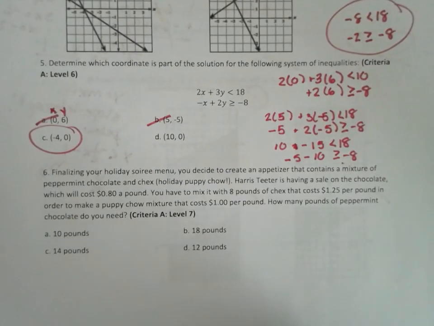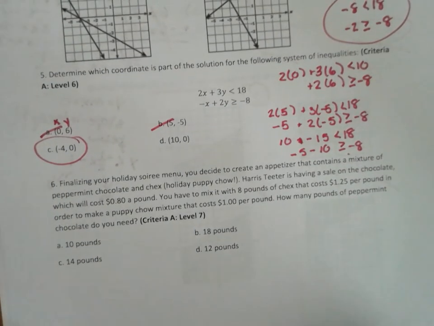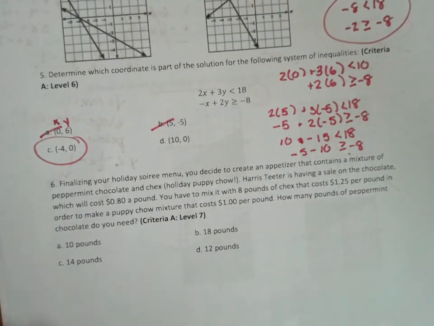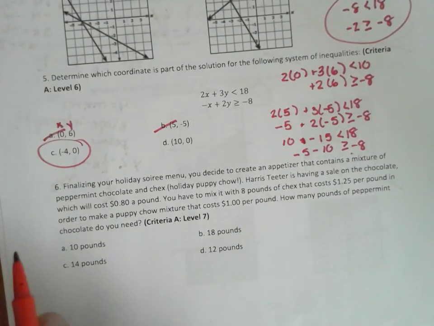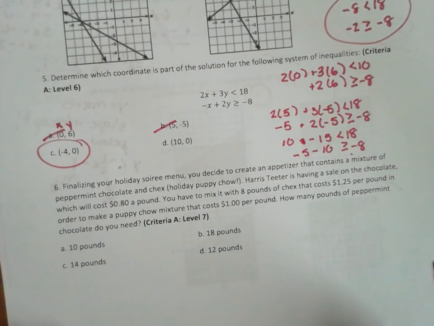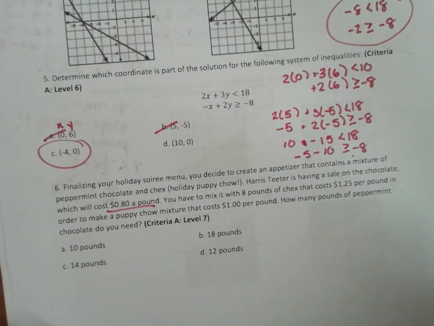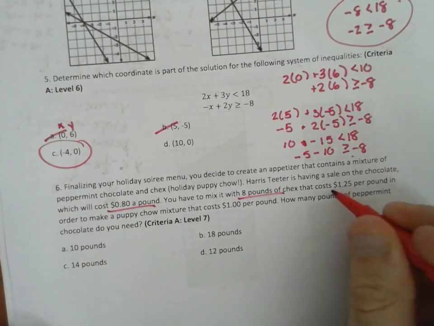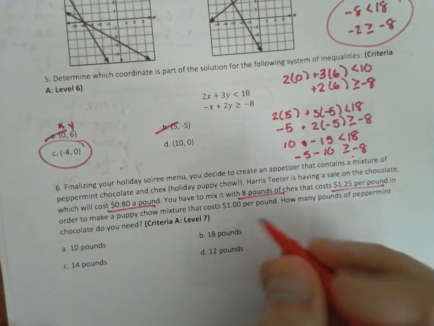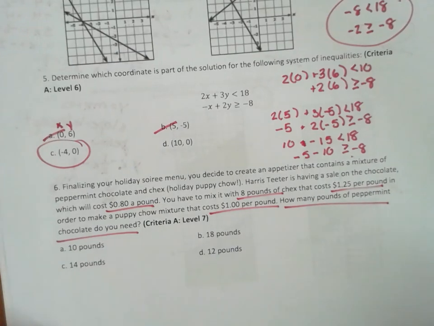All right, 6 and 7, the chart questions, or mixture questions, however you want to say it. As I'm reading through this problem, I'm going to pick out everything I need to know for this solution, to set my equation. So we're talking about which is not a dog food. It's human food. I know that chocolate is 80 cents a pound. I also know that I'm buying 8 pounds of Chex Mix that's $1.25 a pound. I need to make a mixture that costs $1 a pound. How many pounds of chocolate do I need?